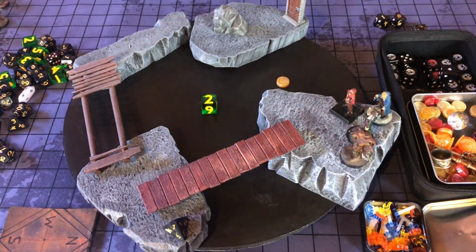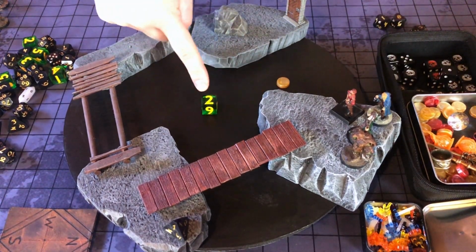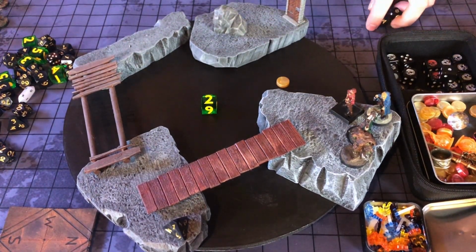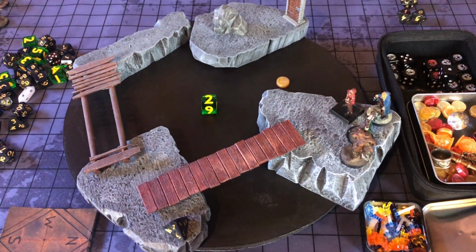All right, so our party just made it through room 1. We're now on room 2. Our timer die is just going to continue on. So it was a 1 on the last room. We're going to continue on with a 1 here.